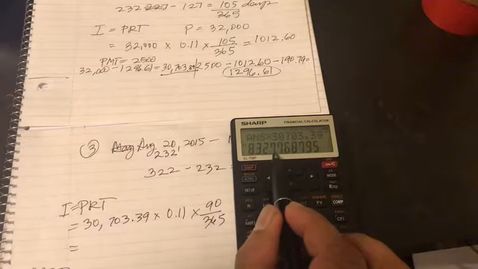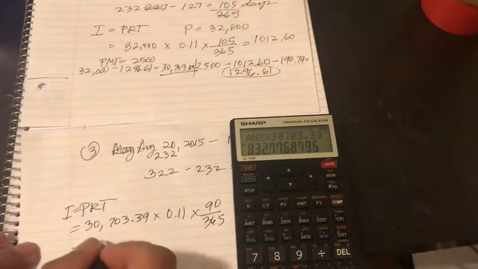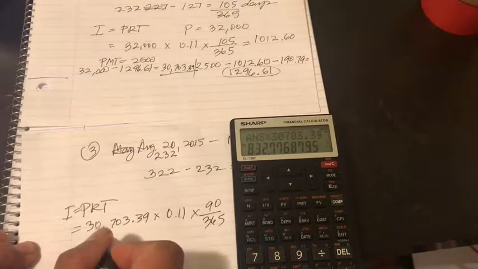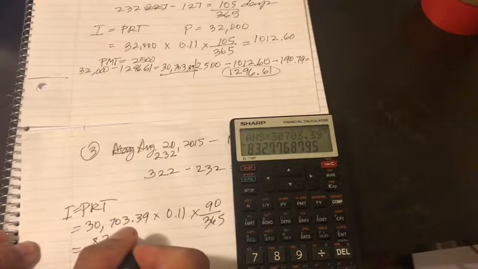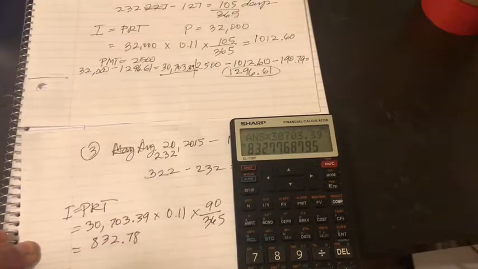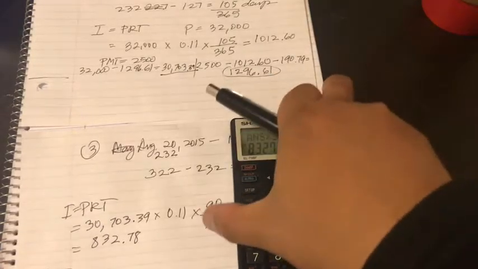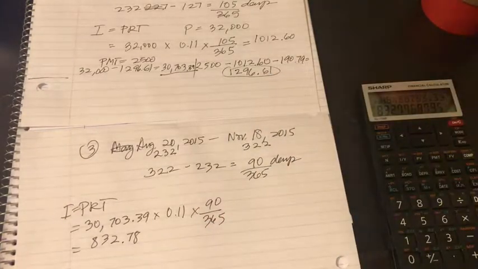You can round that up to 78 cents. So that's an interest charge here of $832.78. Okay, let's put that aside so we know what the payment is at this point.